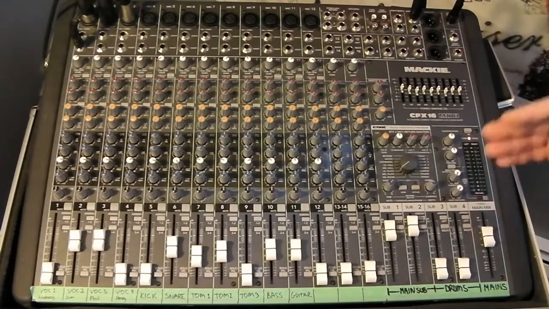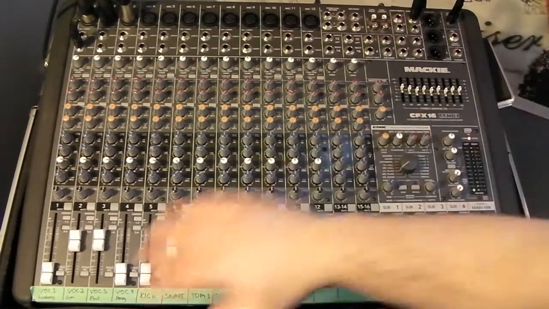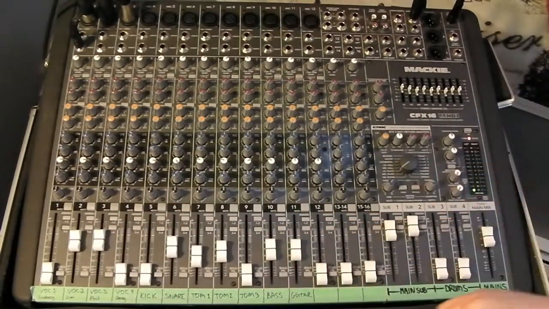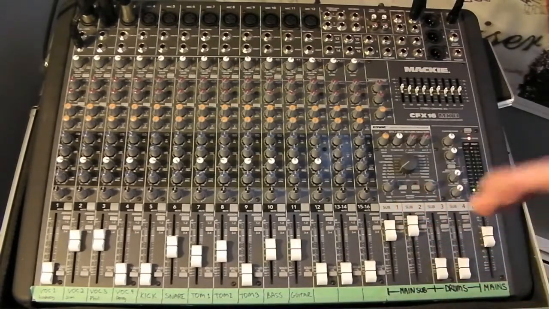People are going to sing louder and lower and louder and lower. If you have a guy running the board, he can fix that in real time. But if you don't have somebody running the board, you can't. And the guitar and stuff is a more level output.